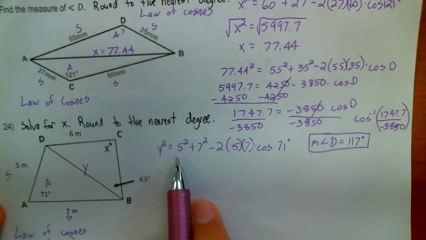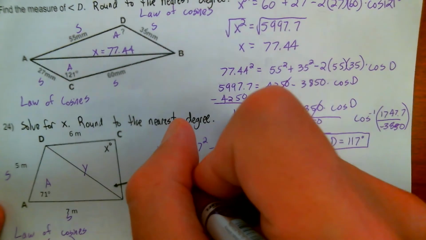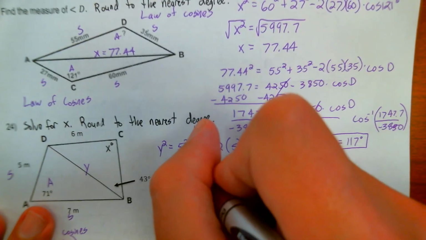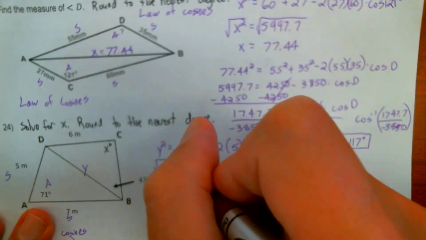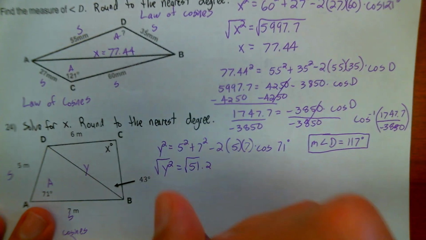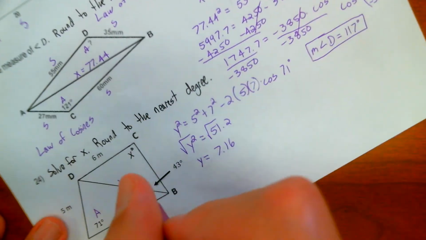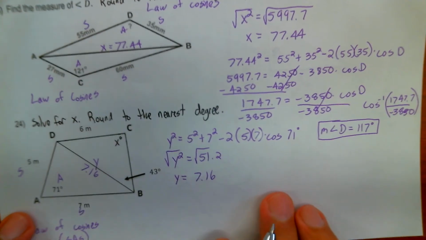When I'm finding a side, I can type all that straight into my calculator exactly the way I see it. You're going to get y squared equals 51.2. Then we want the square root of that, so y is equal to 7.16. So this side is 7.16.